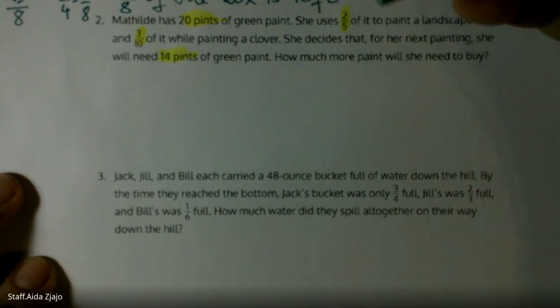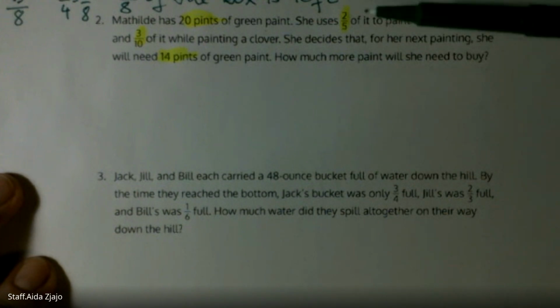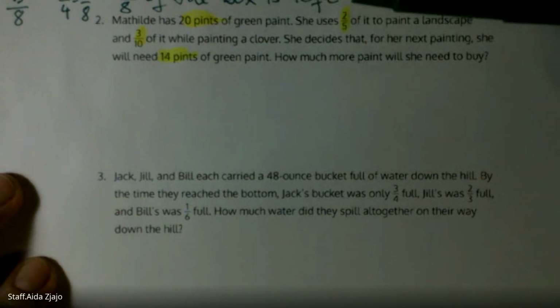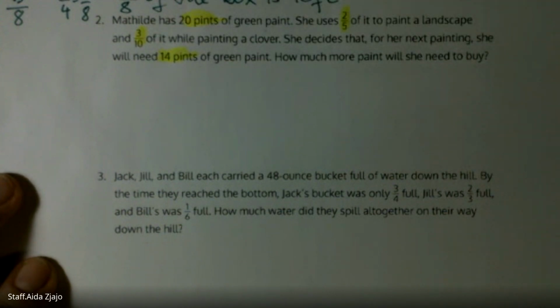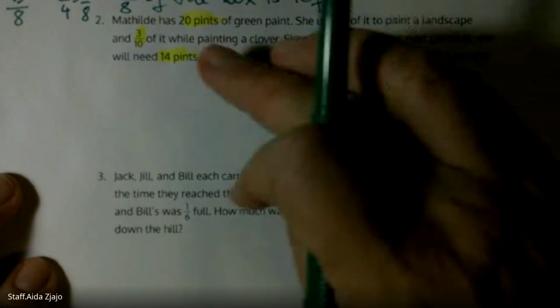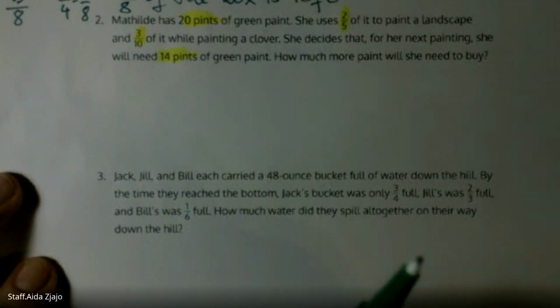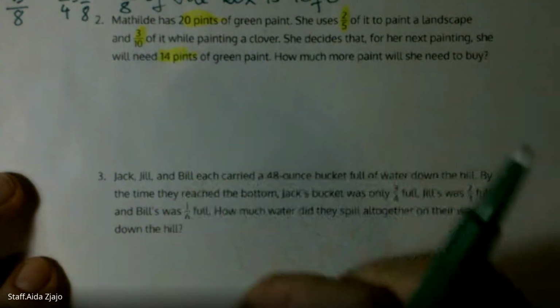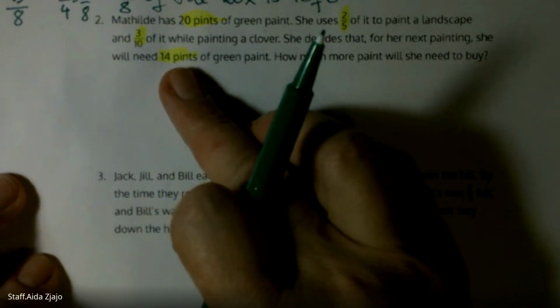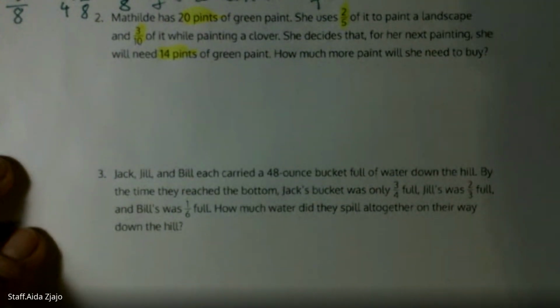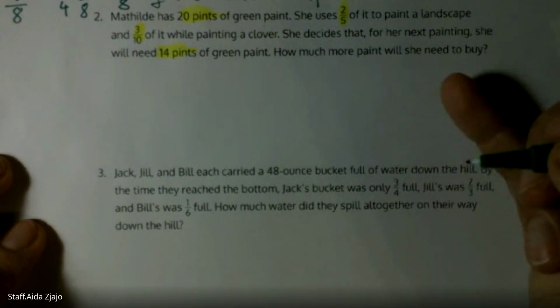So what we need to figure out is what is 2/5 of 20, what is 3/10 of 20, and then also how much is left of those 20 pints, so she can add up and buy extra to make 14. There are several ways that you can do that.